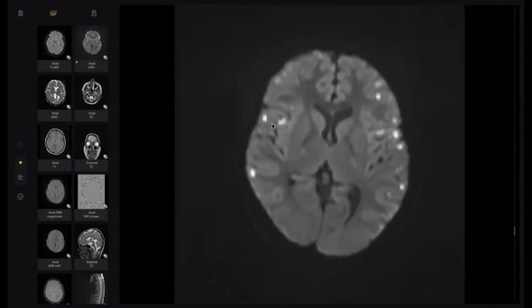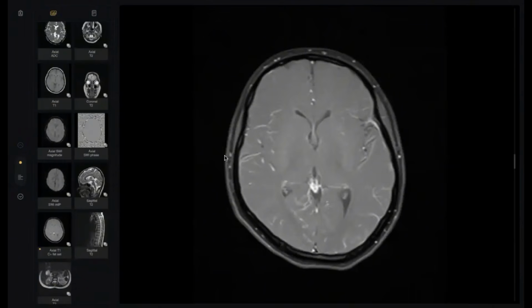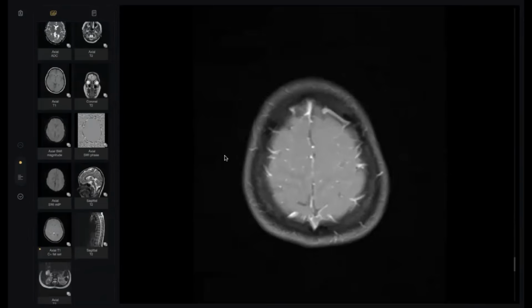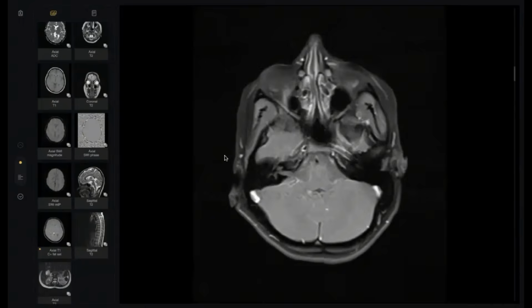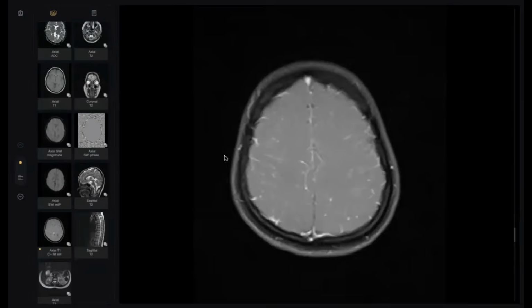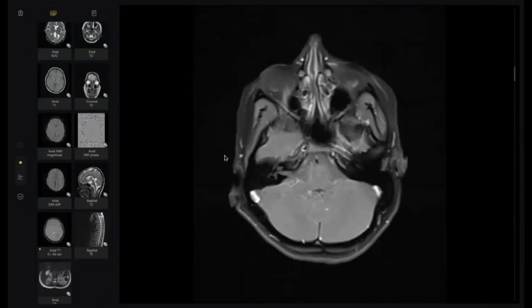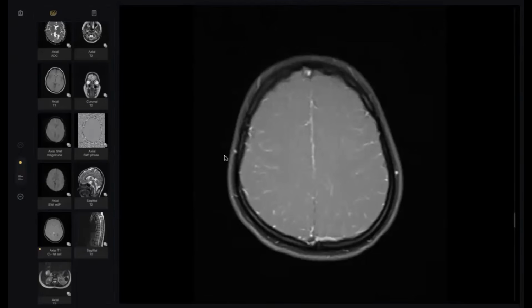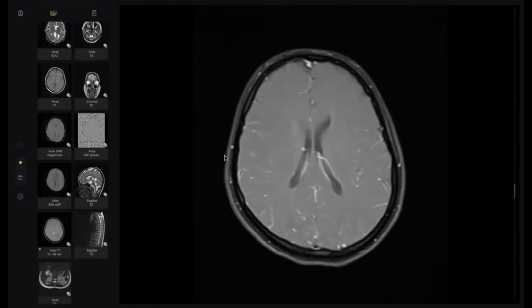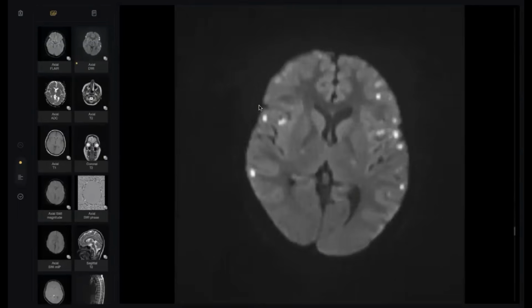It could be multiple small abscesses spreading hematogenously. Look for any remote site of infection. Look at the post contrast. No significant enhancement. Abscesses should enhance peripherally and be surrounded by edema. What else? There are no enhancing meninges in this case as well.